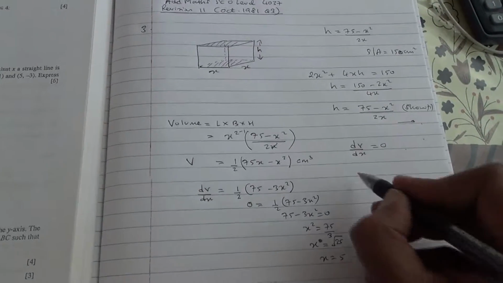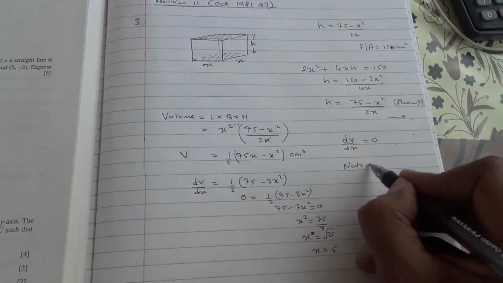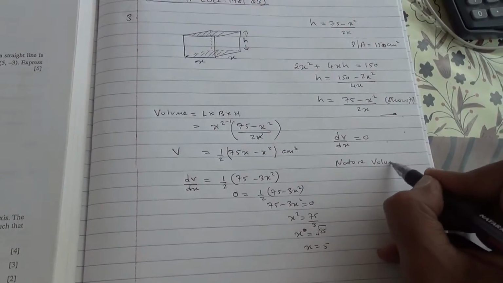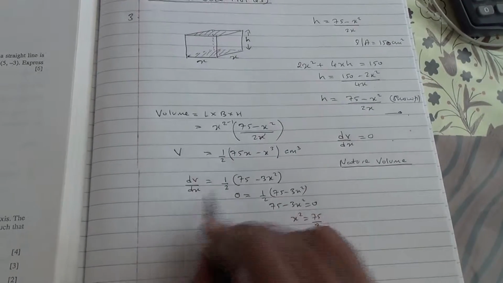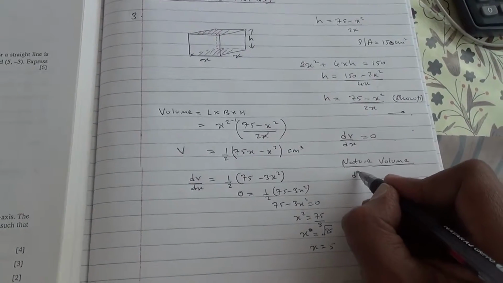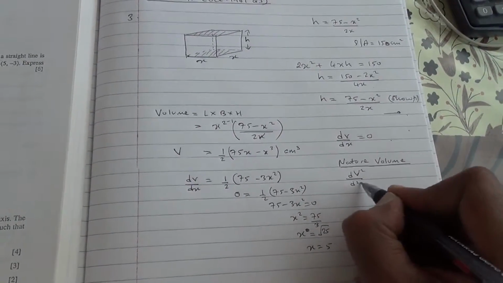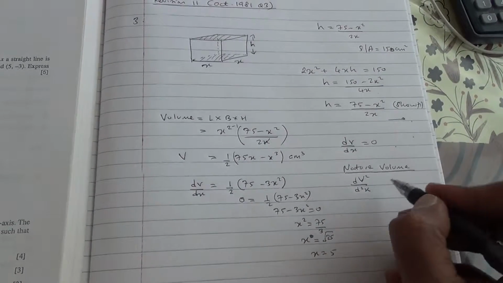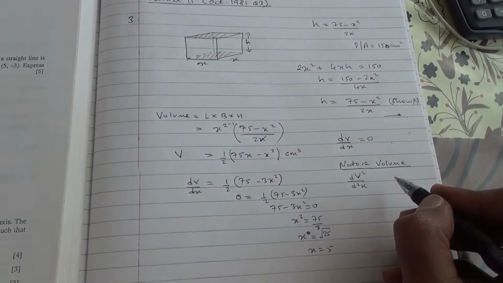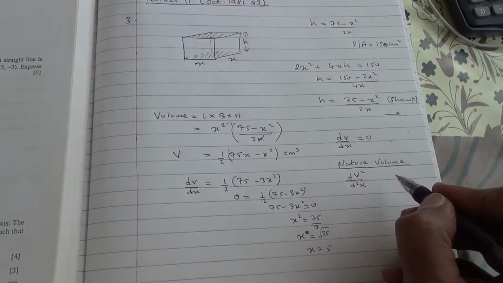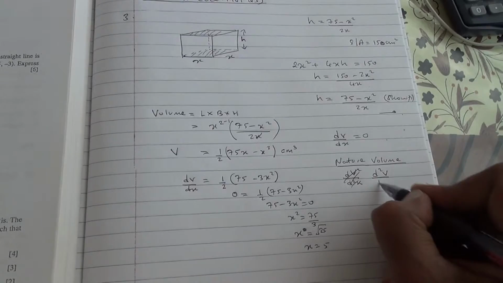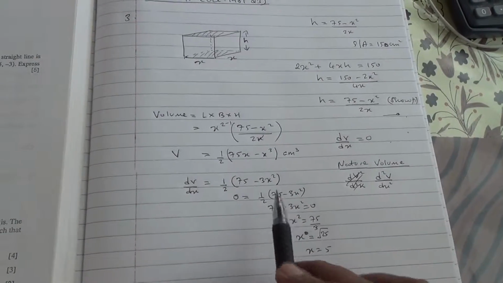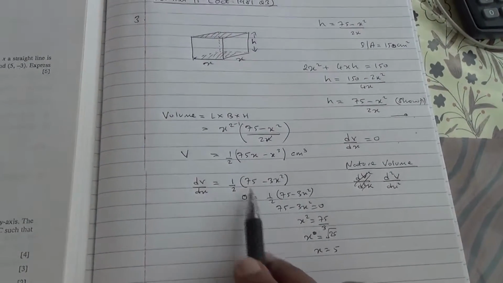To find the nature of the volume, we're going to find the second derivative of dv by dx. So we're going to look for d2v over dx squared. So we're going to redifferentiate this expression here.